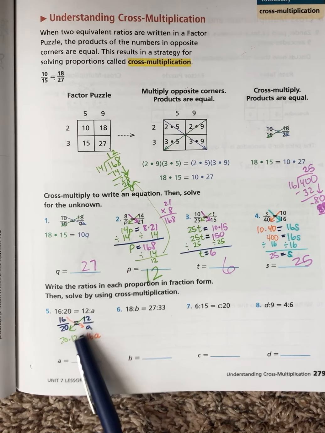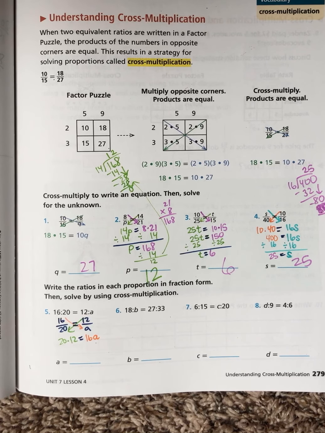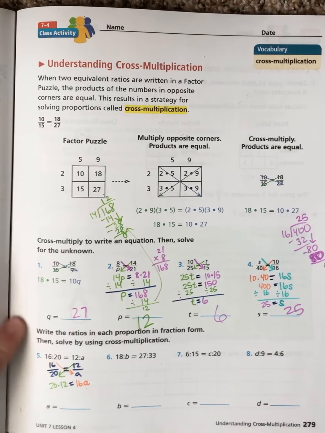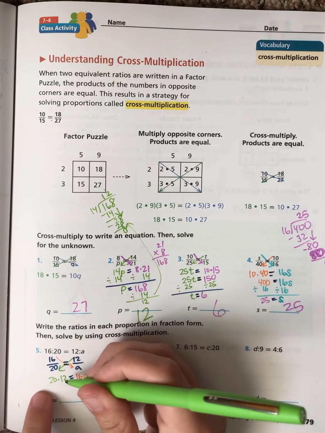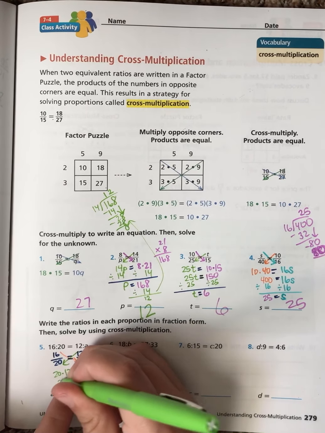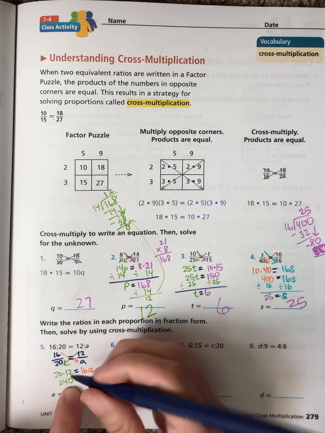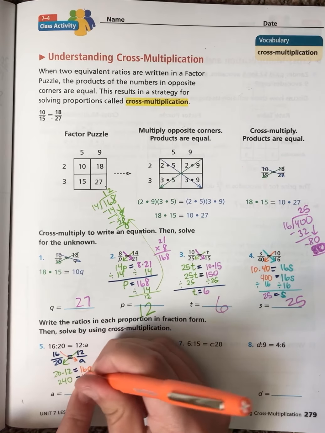So I'm going to simplify my left side by answering what is 20 times 12, and luckily I know how to do that in my head. It's just like saying what is 2 times 12, which is 24, but I put a 0 on it. And then that is equal to 16a.